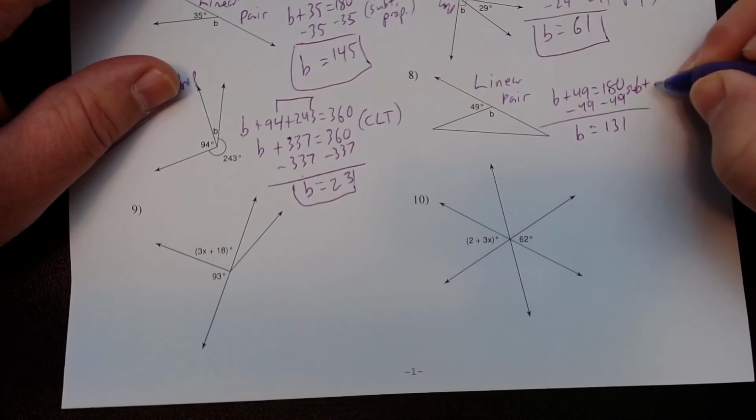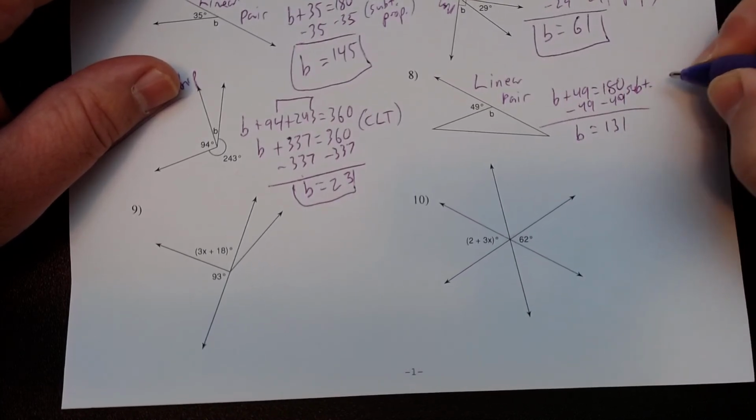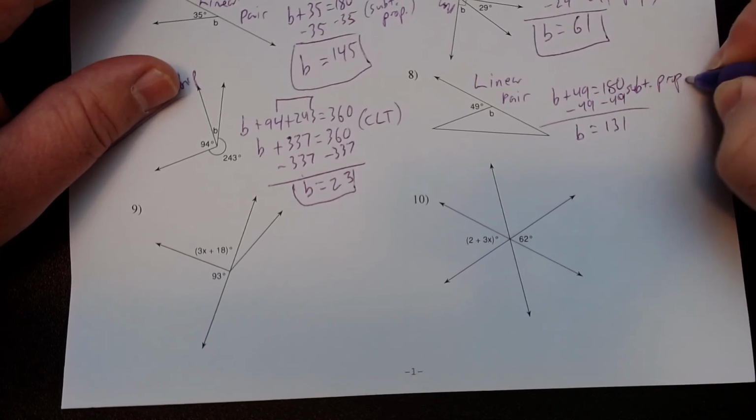Ooh, that looks sloppy, sorry. It's gonna say subtraction property. So subtraction, S-U-B-T, and then property, P-R-O-P.